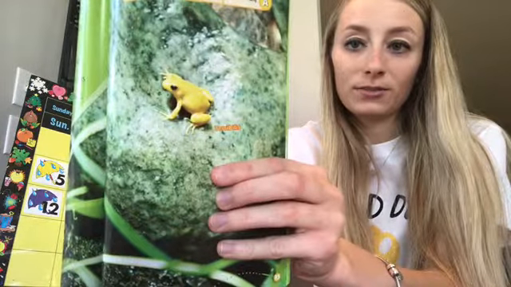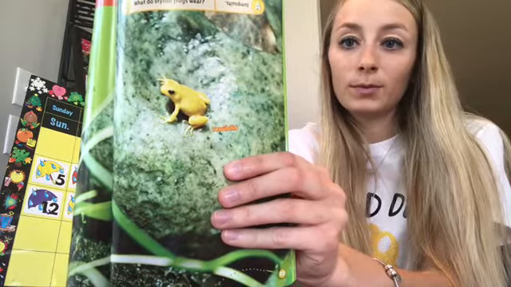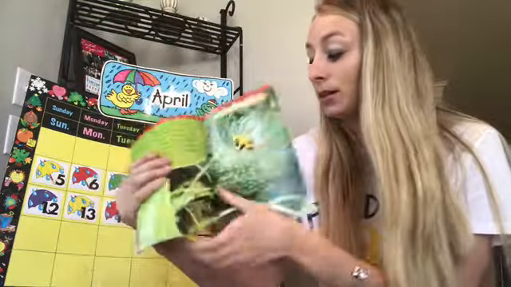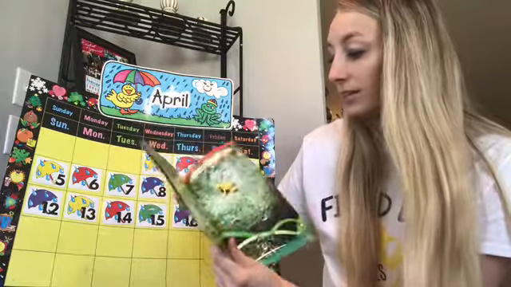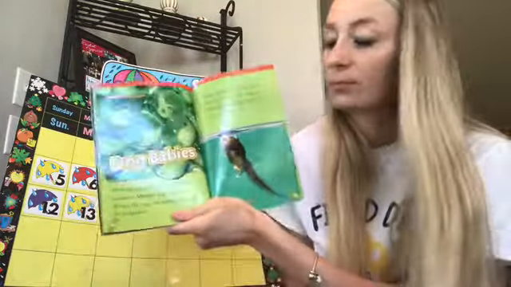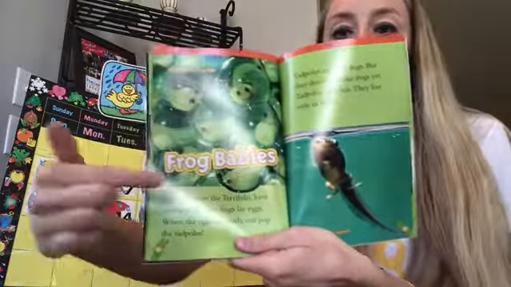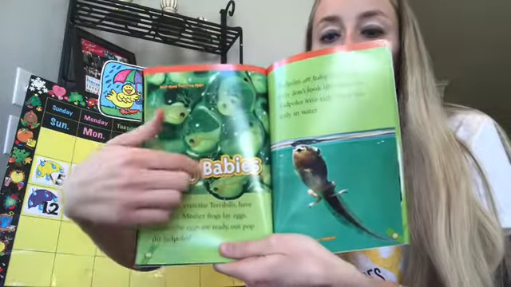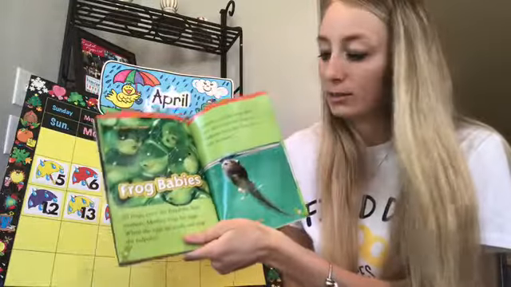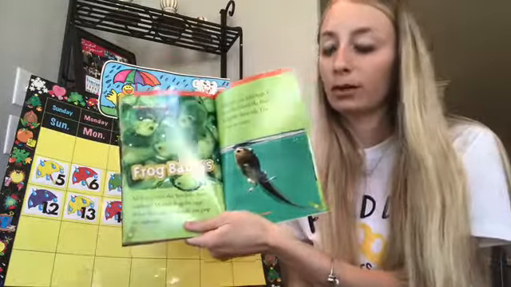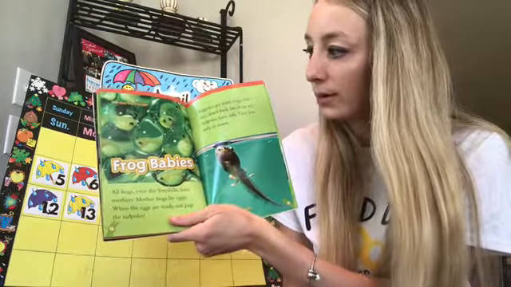I want you to see that frog. It looks so cute, but it has a lot of poison. Oh my goodness. That is an interesting fact I learned. Frog babies. What is this called again? It's in big bold letters. That is our heading. It's going to tell us what we're going to read about, so we are definitely going to learn about some frog babies.